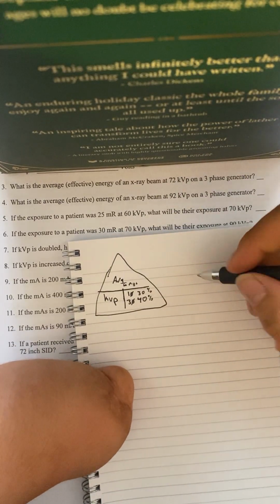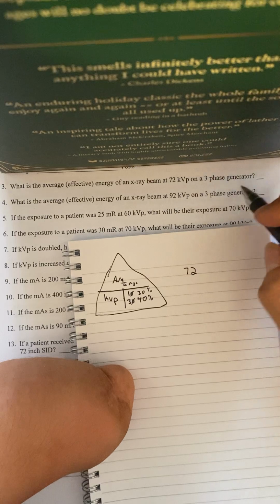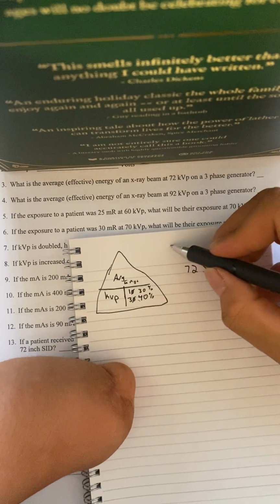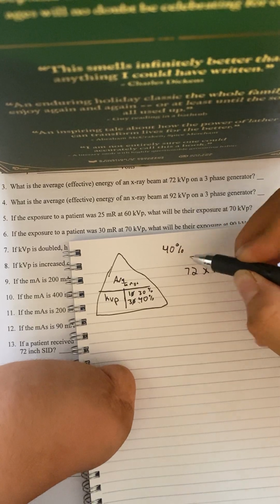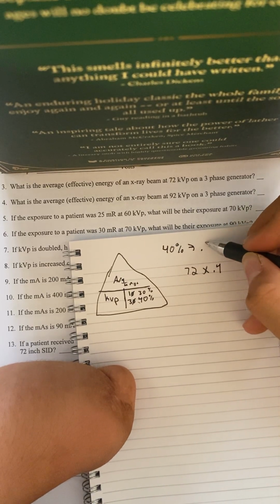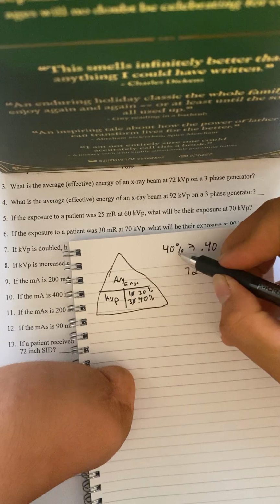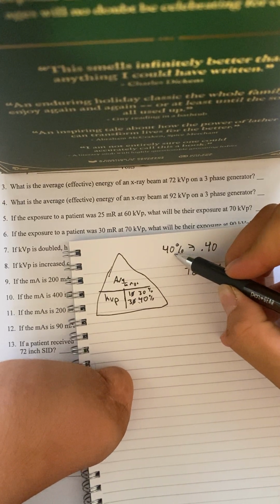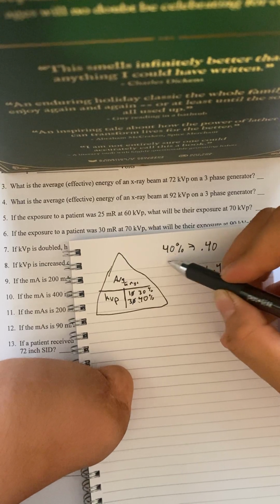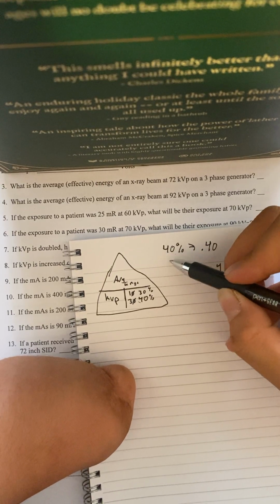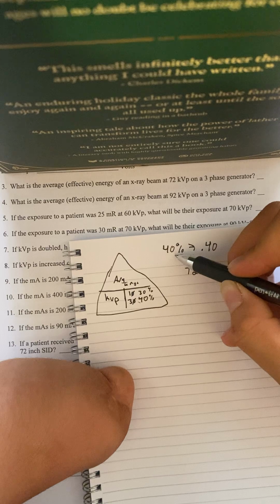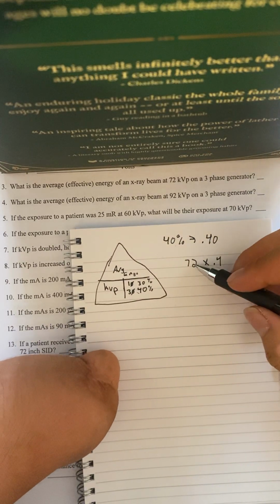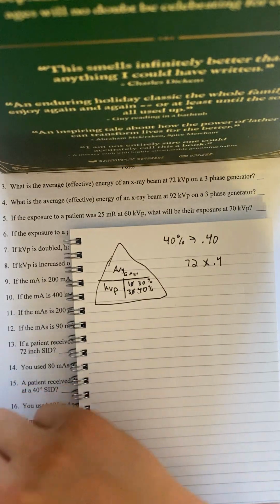So you're at 72 on a 3-phase, so 3-phase is 40%, so you multiply that by 0.4. We get that because 40% conversion is 0.40. Remember, King Henry died by drinking chocolate milk? You move the decimal over, tens, hundreds, because percentages are out of 100. So 40% out of 100, move it over, tens, hundreds. So 72 times 0.4. Pop in the calculator.